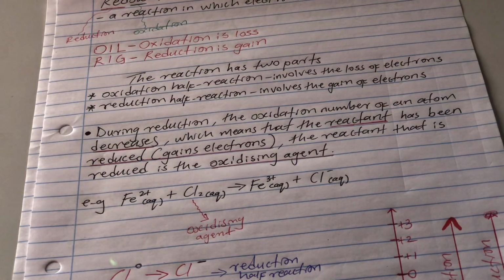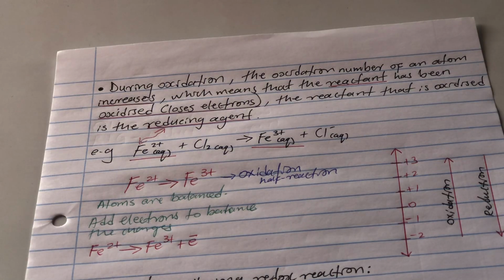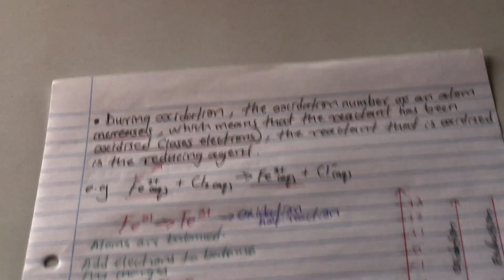Here, we were talking about what happens during reduction. So, the next part that we're going to look at will focus on what happens during oxidation.